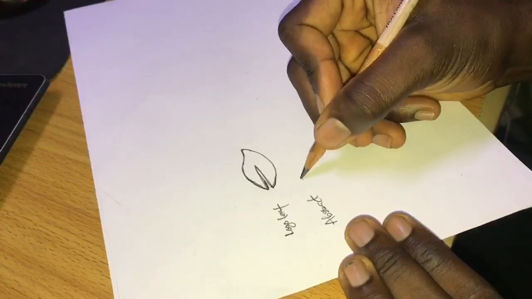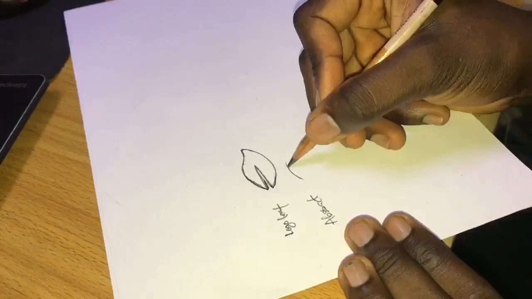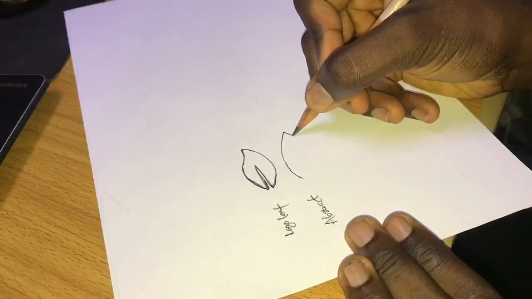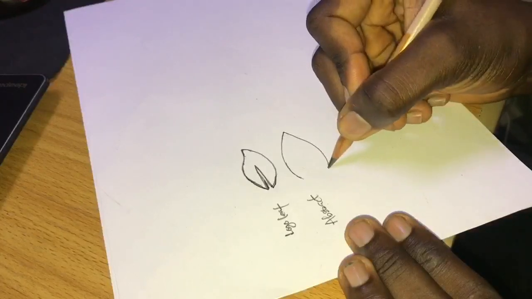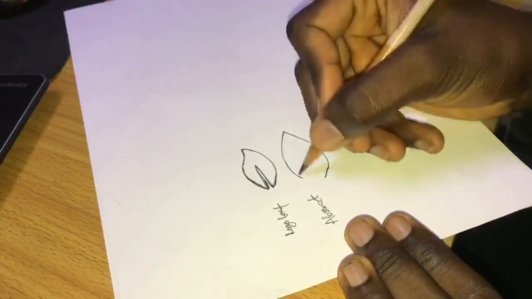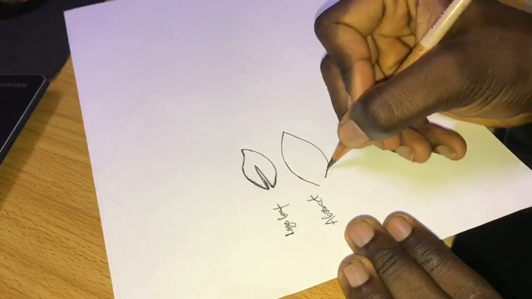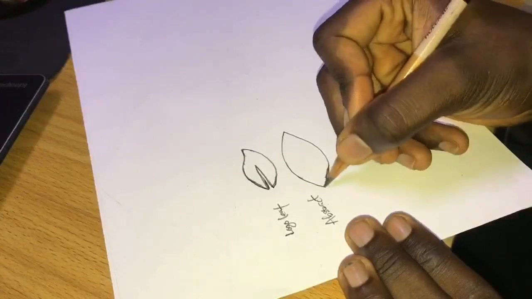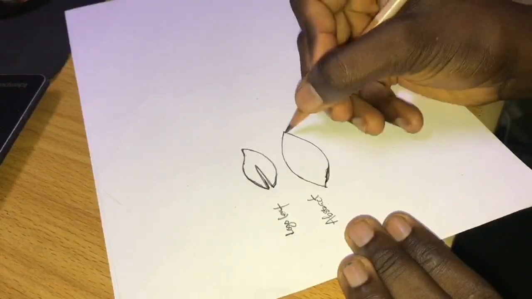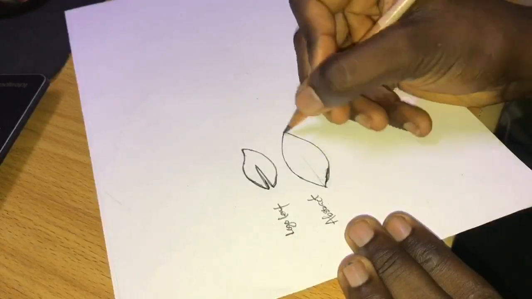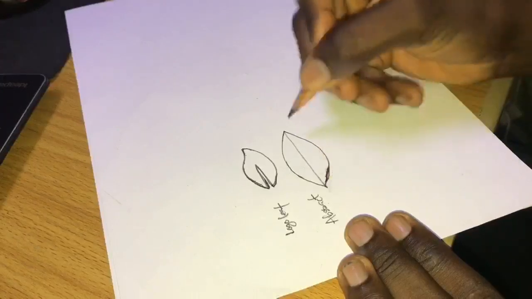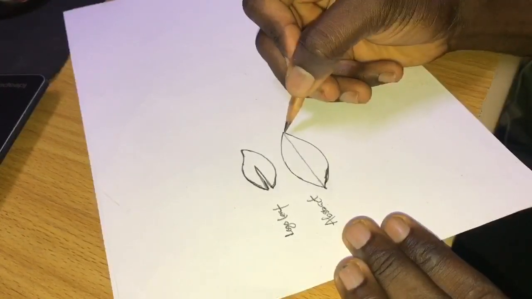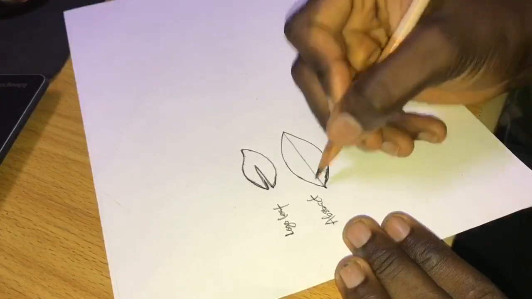So we draw to the other side till it gets here, then we draw again to the other side till it gets here. So the difference between this point and this point is that this point has a longer space to the edge, but this point has a shorter space to the edge.